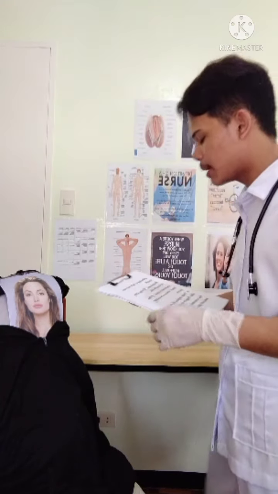So after performing the four systematic steps or the Leopold's maneuver, of course we need to place our patient in a comfortable position in order for her to relax her abdominal muscles. And now I'm going to document the observation that I noticed earlier while I was performing the procedure. So, ma'am, kumusta po tayo, ma'am? Okay, Ma'am Jo. So, yung observation ko po kanina, ma'am, as I did the Leopold's maneuver, yung 4 steps po natin, ma'am.